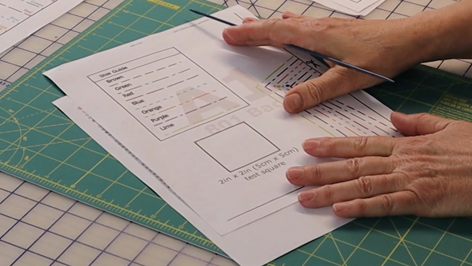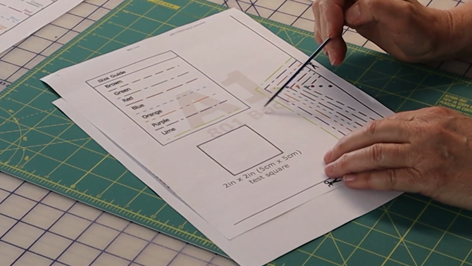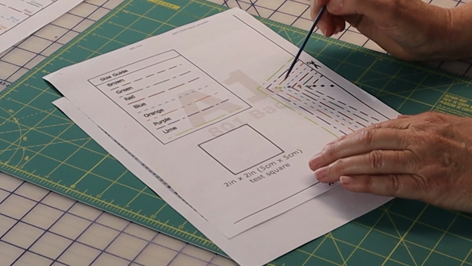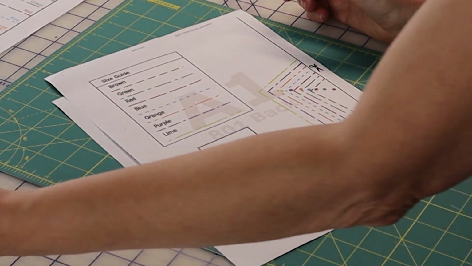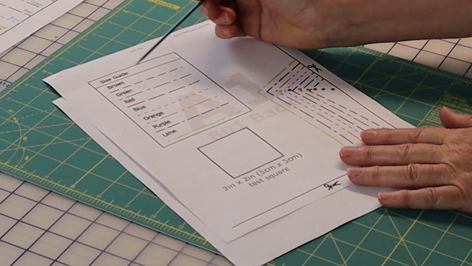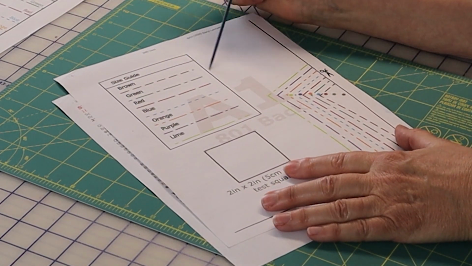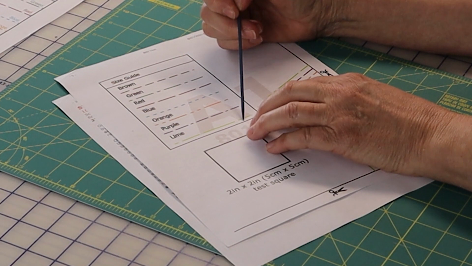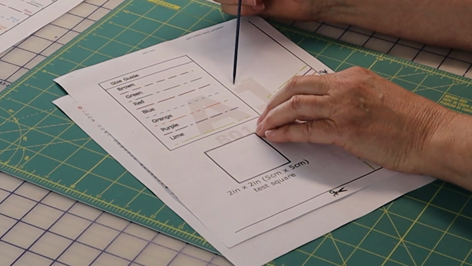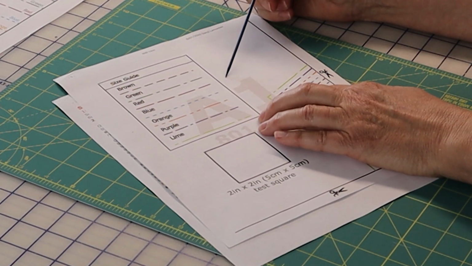Now, the pattern is actually designed to fit on 8.5 by 11 standard letter size paper or A4 International. My sizing is indicated by color rather than a numerical system. I've used this color system for probably 40 years in my classes.